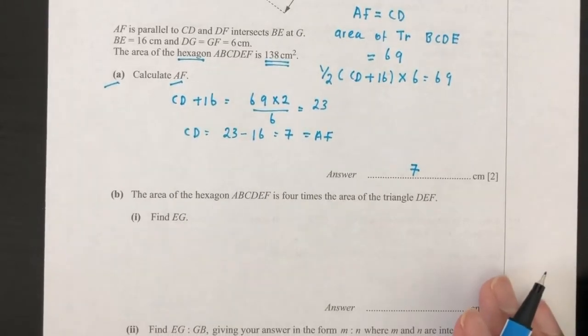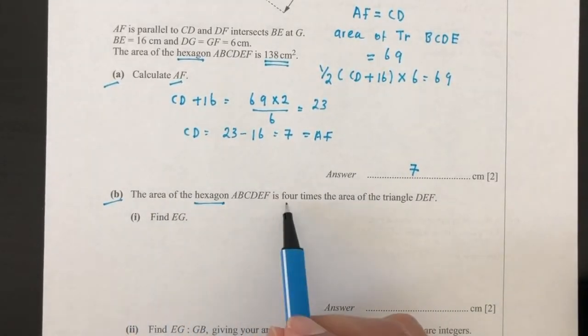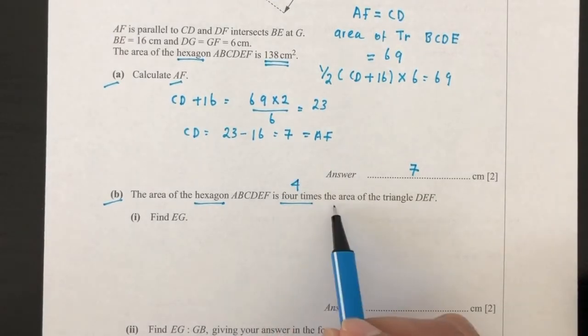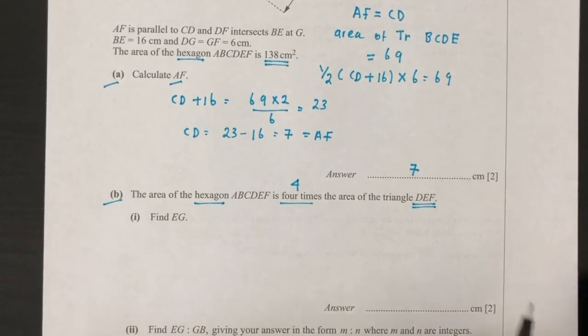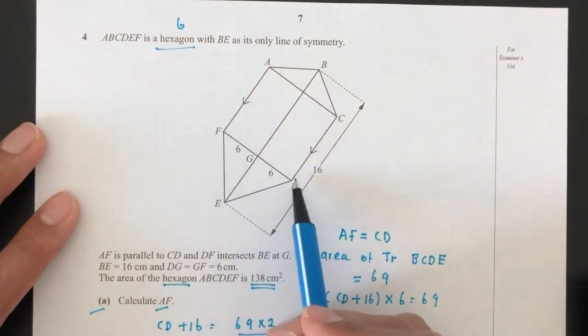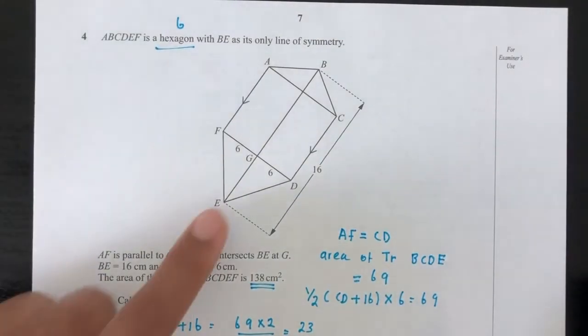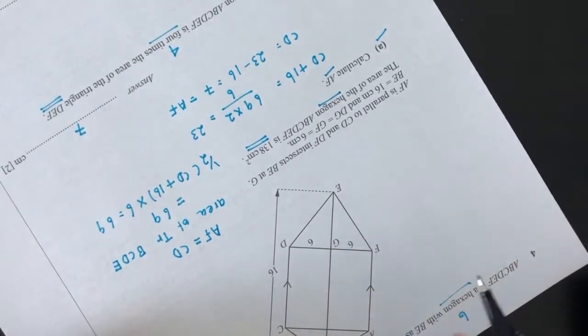Now let's move on to part B. The area of the hexagon is 4 times the area of the triangle DEF. So where is the triangle DEF? DEF is this triangle. So now how do you find area of triangle? Let's rotate this shape in this way, so we can see the triangle properly.